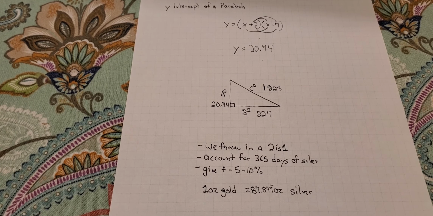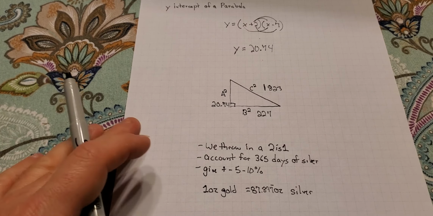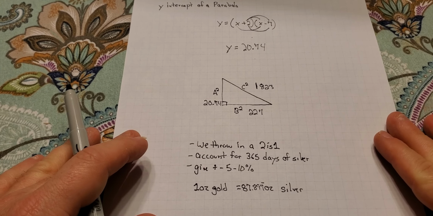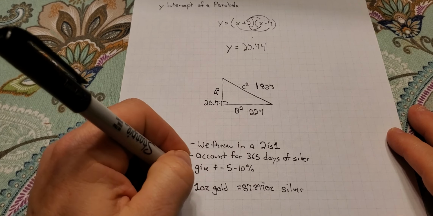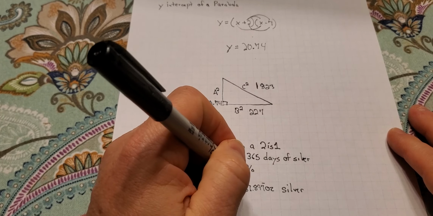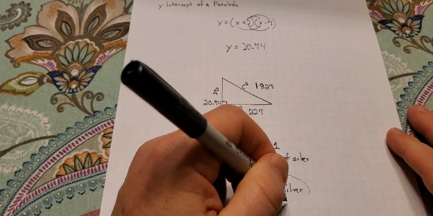So I hope I broke it down into layman's terms. If you have any questions, hit me up. But that is how you find 1 ounce of gold to how many ounces of silver using fish math.